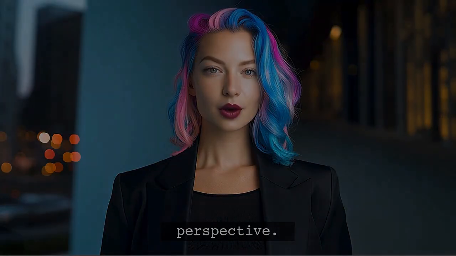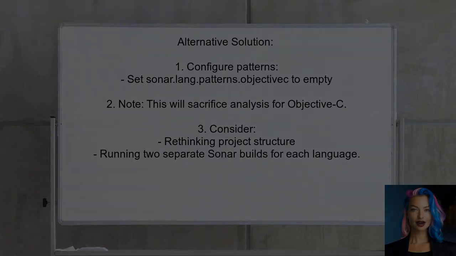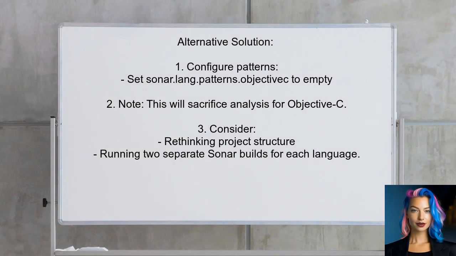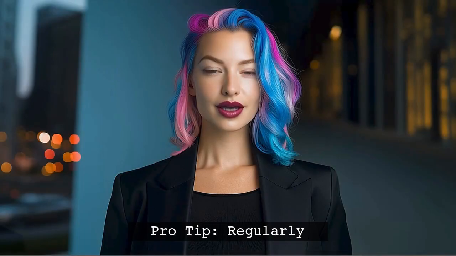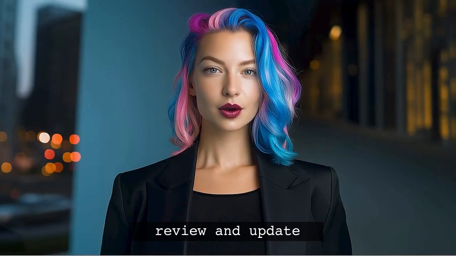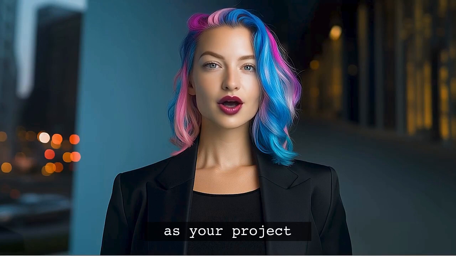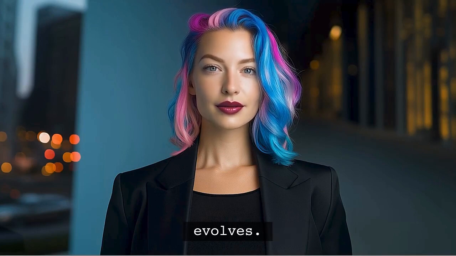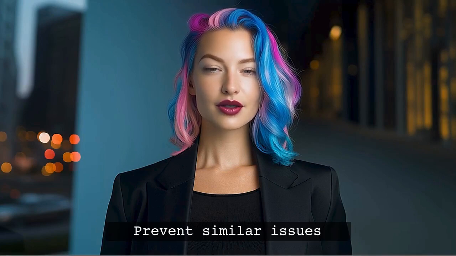Let's see another perspective. An alternative solution proposed by another user suggests adjusting the language patterns. They recommend configuring the patterns so that header files are only matched by one language. Specifically, you can set the option for Objective-C patterns to empty. Here's a pro tip. Regularly review and update your SonarQube configurations as your project evolves. This will help prevent similar issues from cropping up in the future.